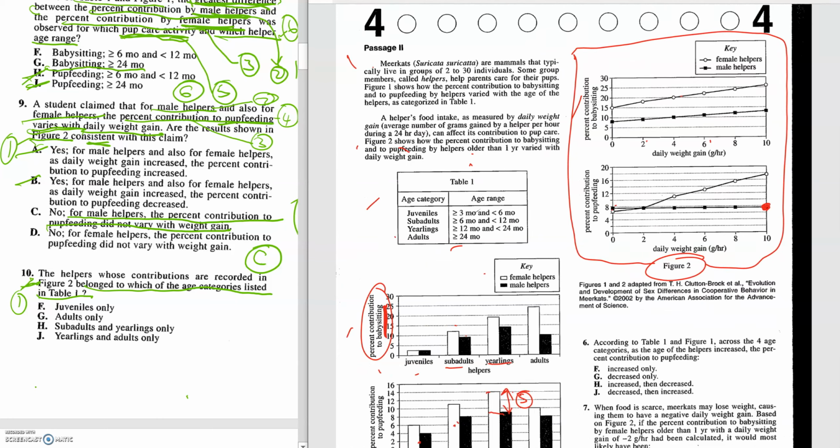So we go over to here and we scan it to see where it tells us anything about figure 2. This is figure 1, table 1, so I'm thinking figure 2 is here. And here we see figure 2. And that's how you do it. You don't have to read it word for word. You just match the words. I'm just looking for figure 2. That's all I need. I just scanned it, and then I found figure 2 here, and it shows the percent contribution to babysitting and pup feeding.